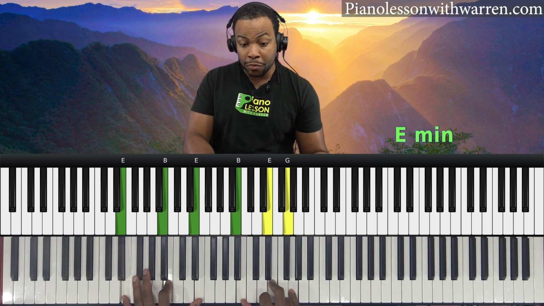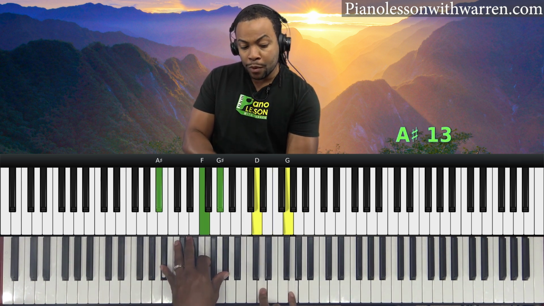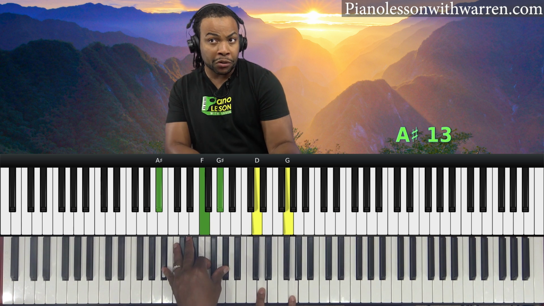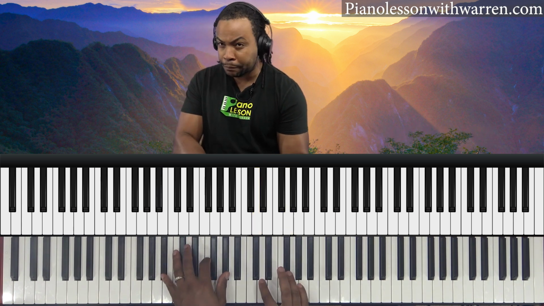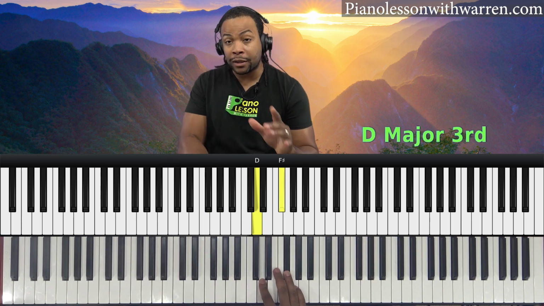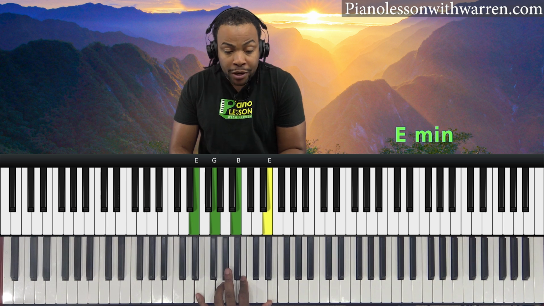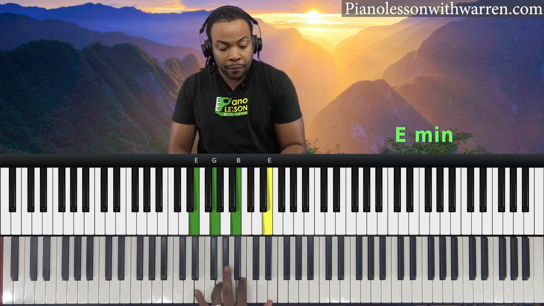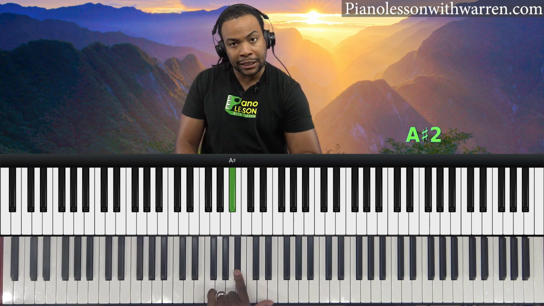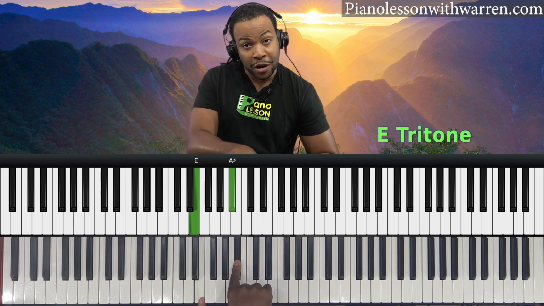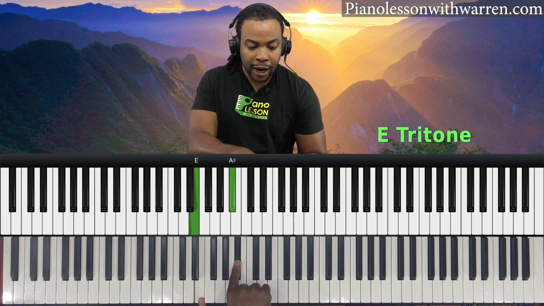So you see, to take me from my 6 to my 2, I'm using a passing, which is this A sharp or B flat 7. In this case, I'm thinking I can use a B flat 13th, A sharp 13th, or a flat 13th. But the reason why it's a tritone substitution is because it is acting in place of the E minor. So going from the E minor to the A7, I'm using this A sharp as my route to get there. So look at the distance between the E and that A sharp. It's an interval of a tritone, right?